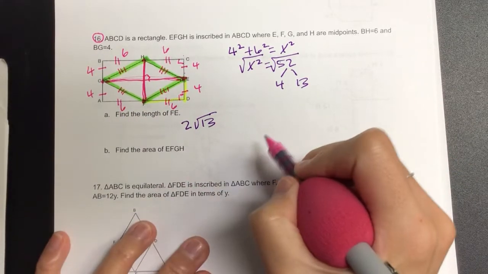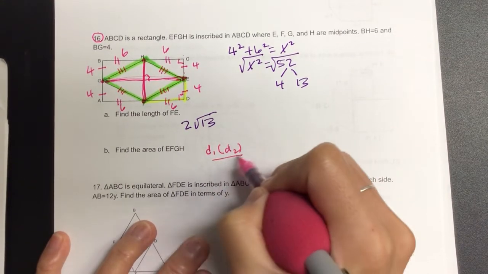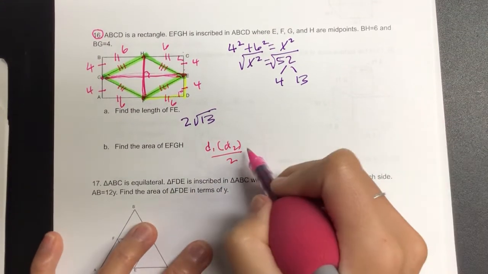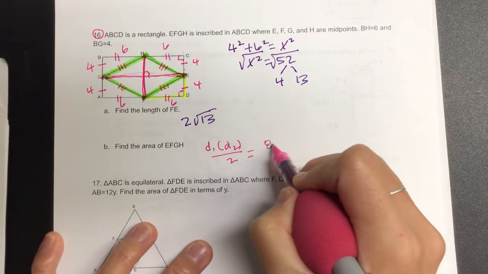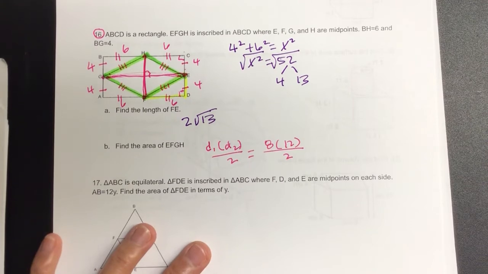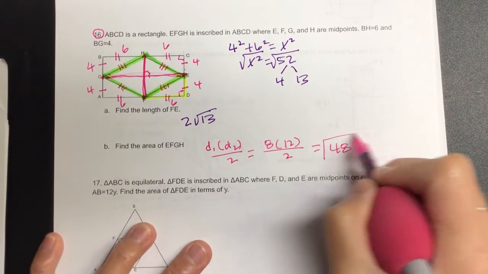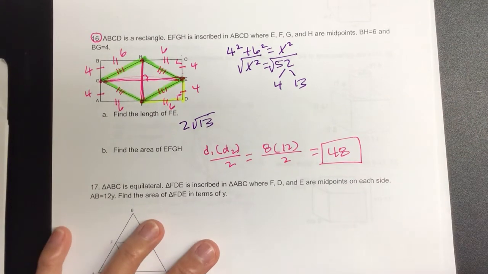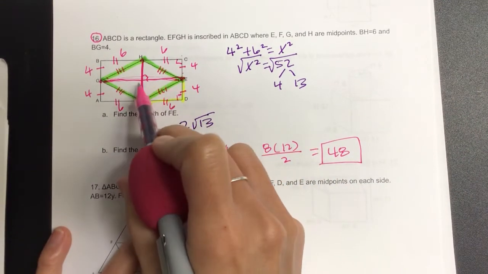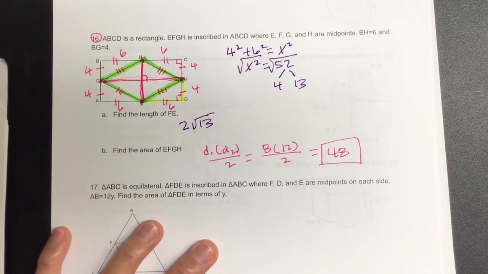So we can do diagonal 1 times diagonal 2 divided by 2. Which in this case we have 8 times 12 divided by 2. It's going to give us 48, correct. Here's what some of you guys might also see it as. Could I find the area of one triangle and multiply by 4? Yeah. You'll still get 48. Okay?